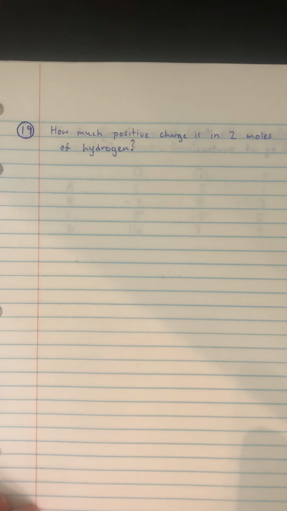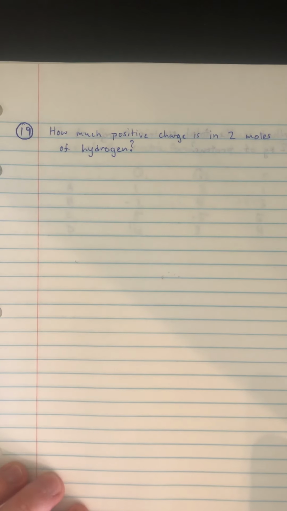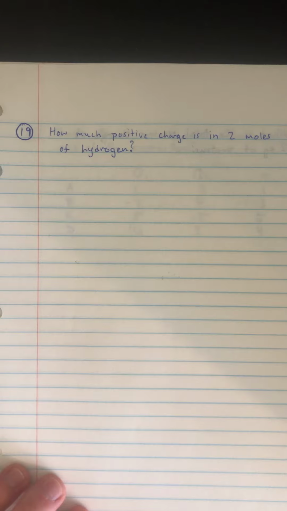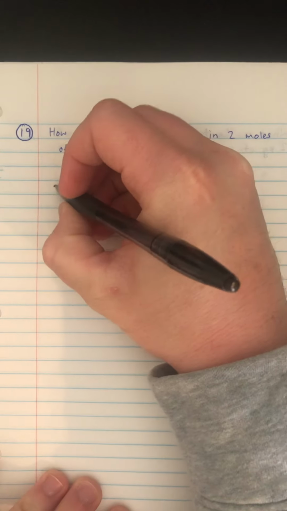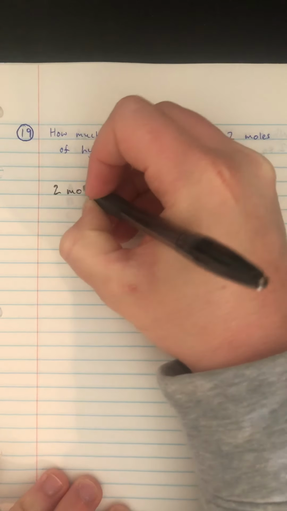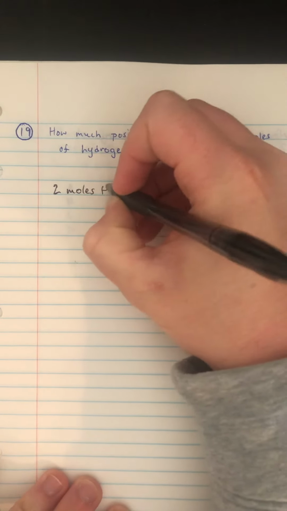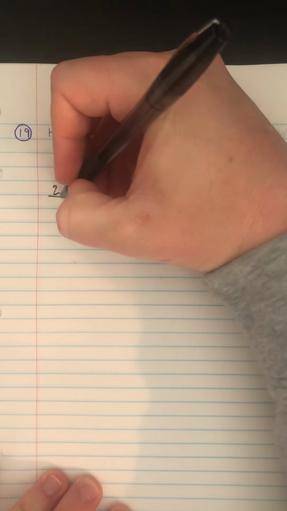All right. How much positive charge is in 2 moles of hydrogen? And I gave you some help here. I gave you the number of protons in a hydrogen atom and the number of atoms in a mole. So this is kind of a conversion problem. So we start out with 2 moles of hydrogen, and we want to eventually get that to charge, right?